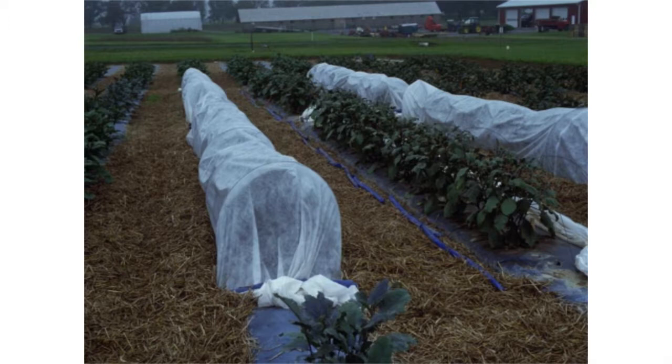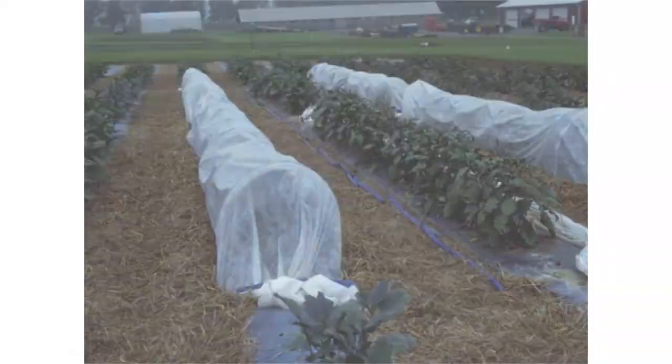With certain crops that have the growing tip at the bottom, like lettuce or carrots, we can just allow that material to float over the top, and then we do have to anchor it with sandbags or other means, or even just cover it with soil to keep it down. So again, it creates that screen and protects the crop.